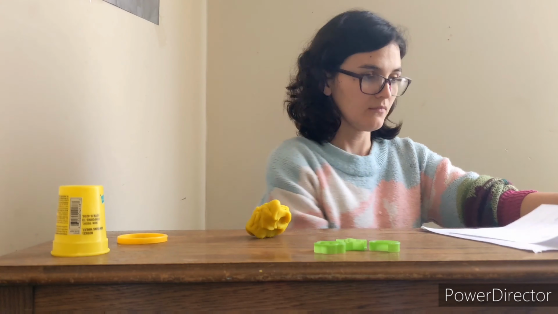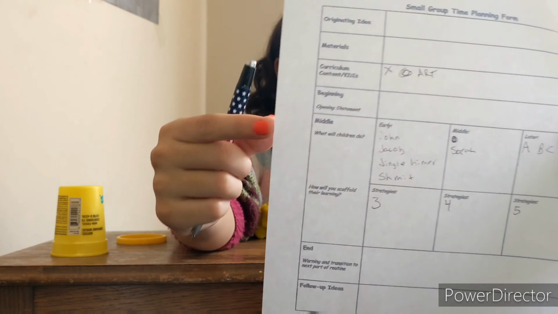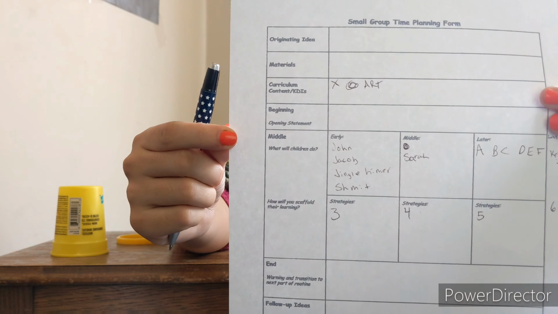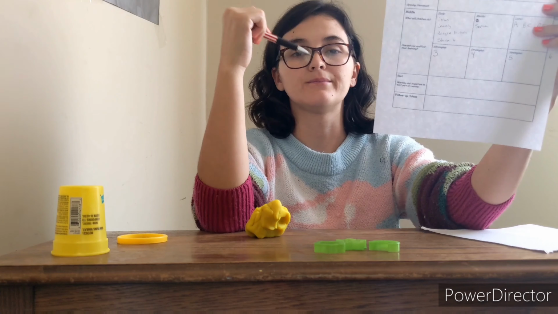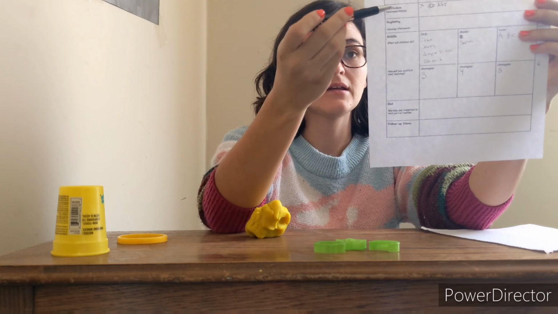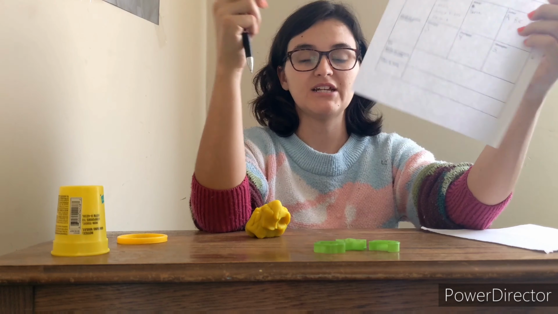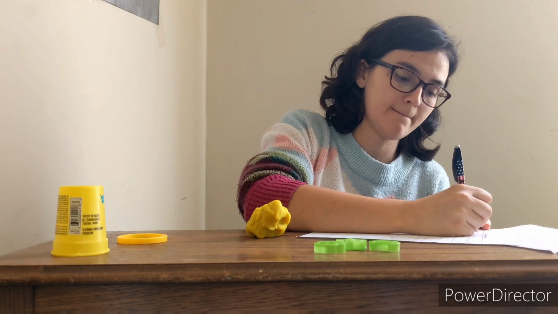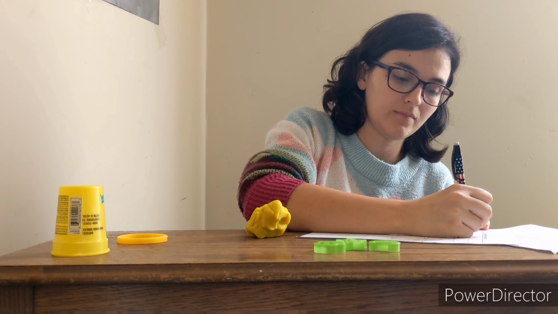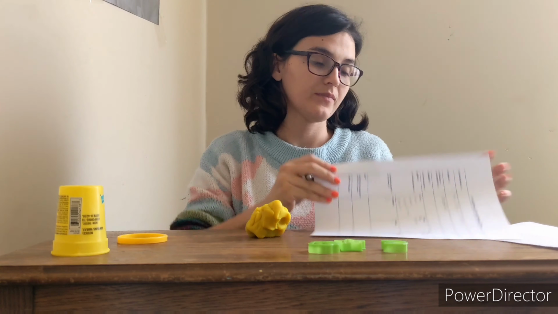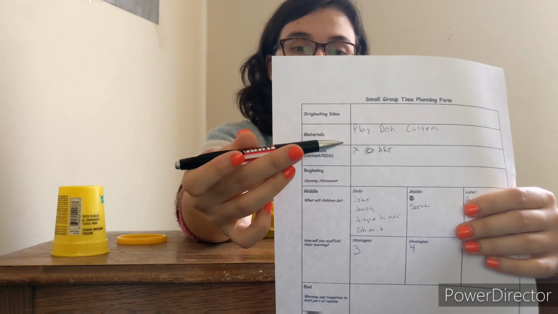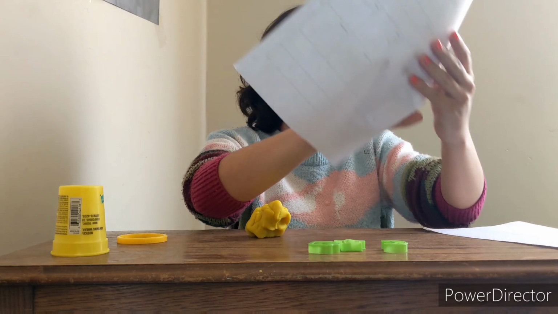So, going back to our small group time planning form, originating idea is the assessment, so I'm not going to put anything there. The materials needed: Play-Doh, cutters, also scissors and rollers if you have them. So the curriculum content area is X, which is art.